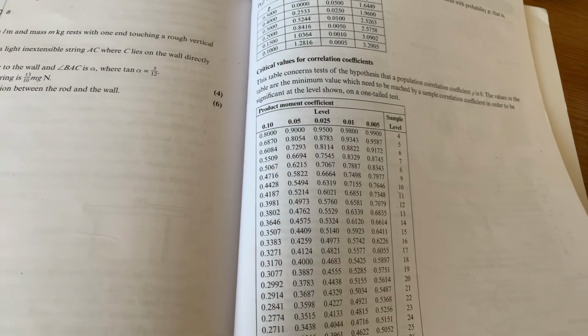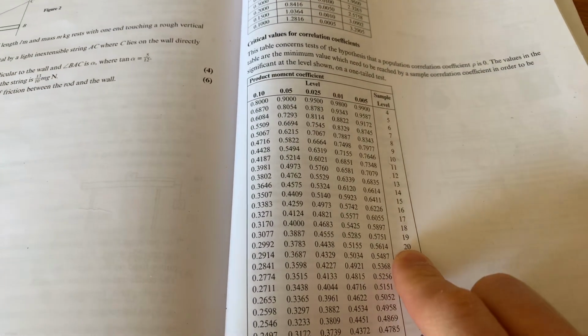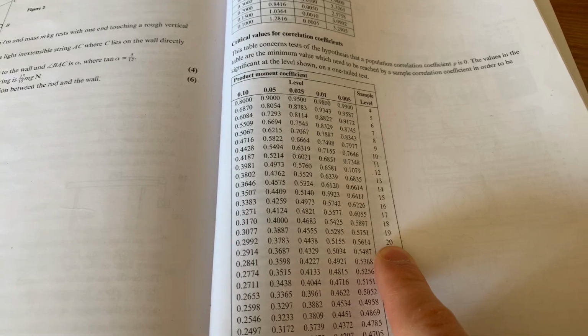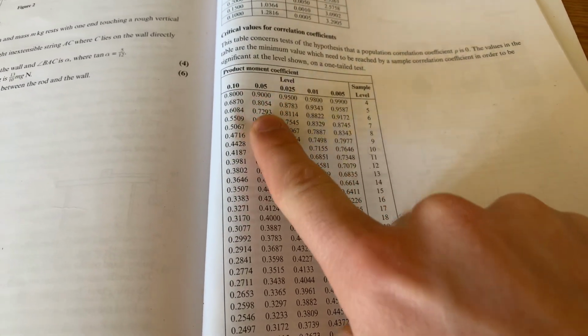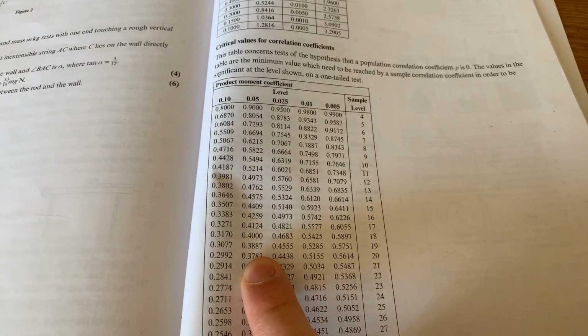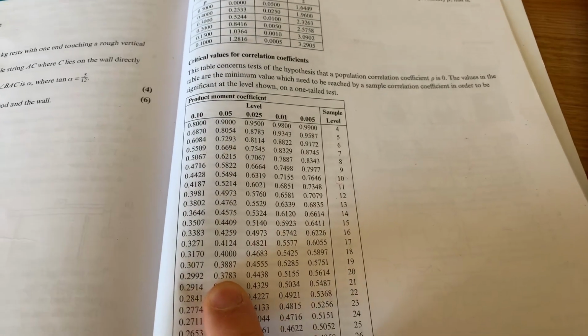We're looking for the table which says product moment correlation coefficient critical values. Now, for example, if we consider a sample size of 20, okay, so we've got 20 data points in our sample, what we're looking at here is all of the different significance levels. So, for example, for a 5% significance level with a sample of 20, we would be looking at a critical value of 0.3783. What that infers is that, as we said, we're assuming that there is no correlation between our two variables, as our status quo, rho equals 0.